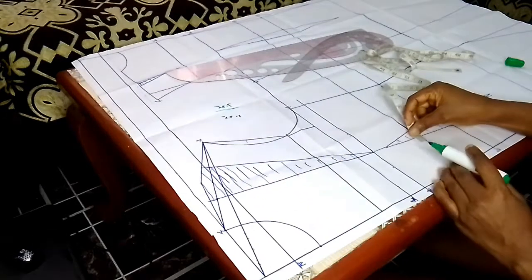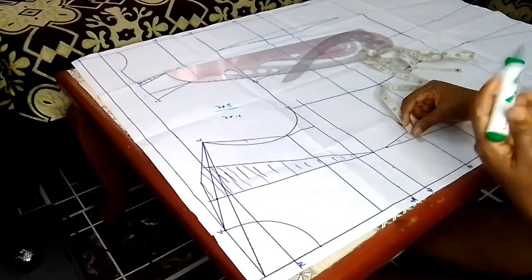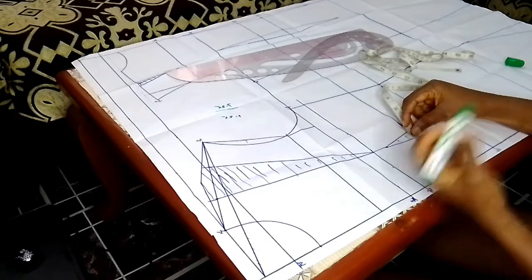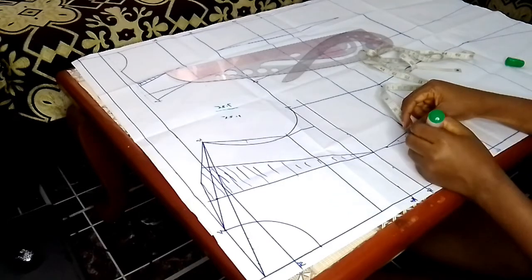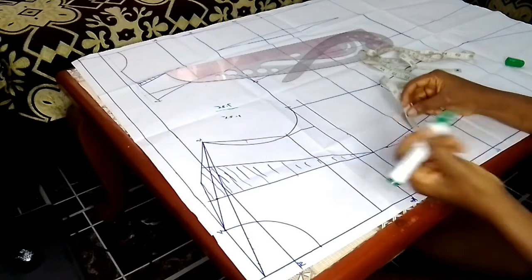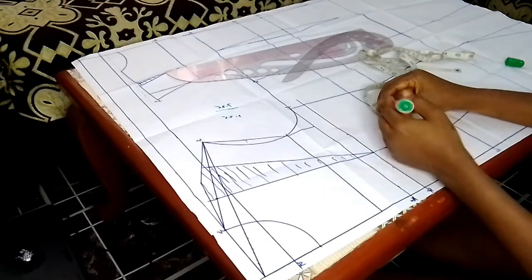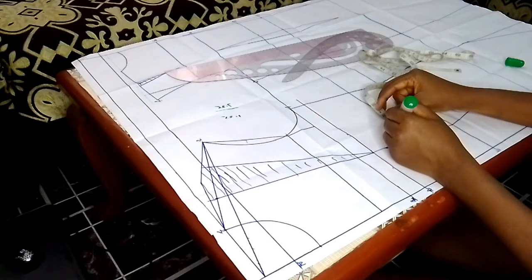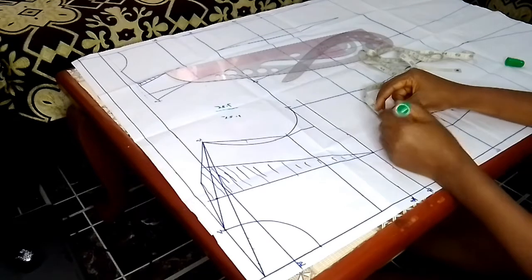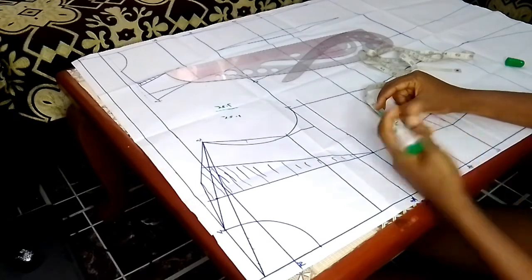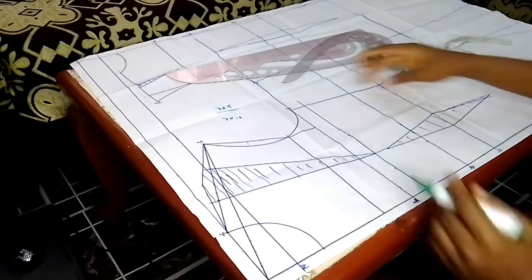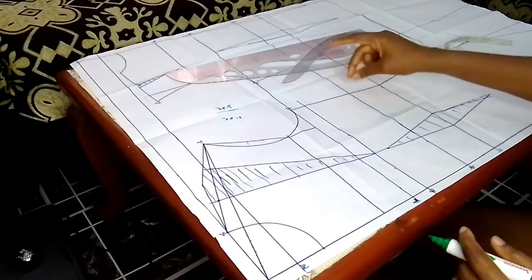Now this front part, I'll be removing half, and then this side part I'll be taking out half and quarter. So if you add the both, it will give you 1 1/4. Alright, that excess that I'm left with here.